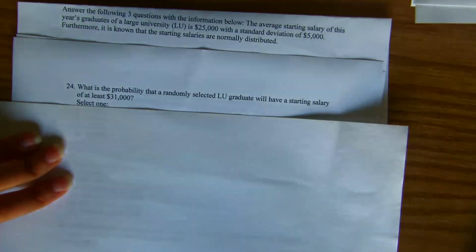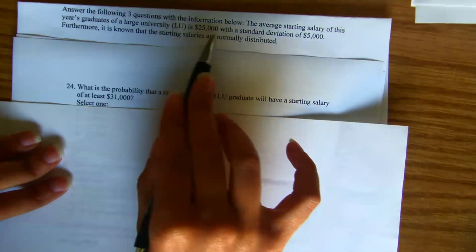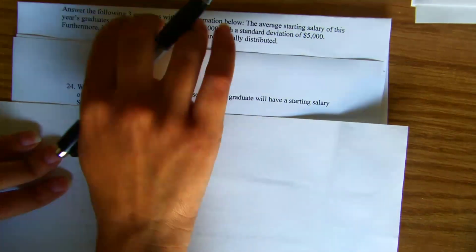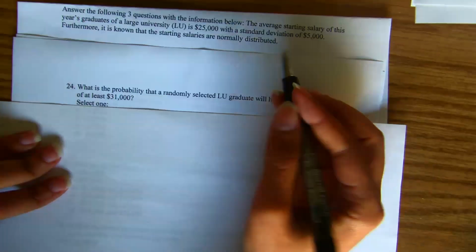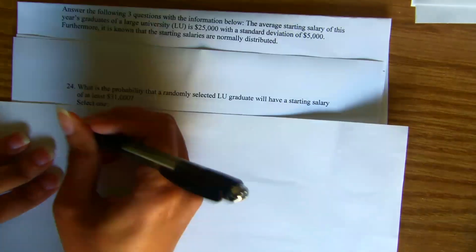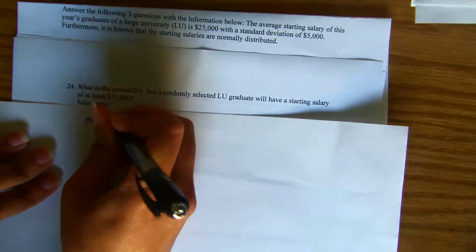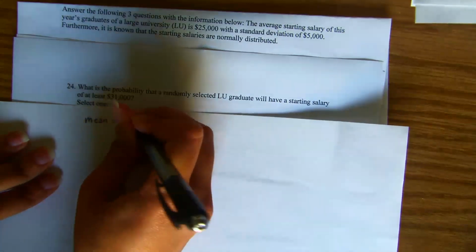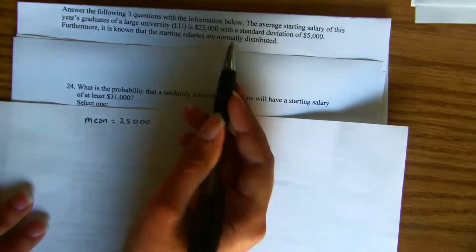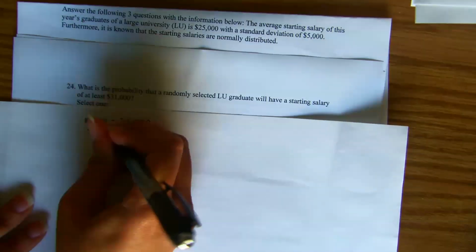Okay, so for the next 3 questions, we're going to be using this data right here. I'm just going to pull the important things that we need from here, and then I'm just going to get rid of this part. So in this problem, we're given an average salary. So that would be our mean. So let me just write that here. Mean equals 25,000. And then we have our standard deviation. So standard deviation of 5,000.